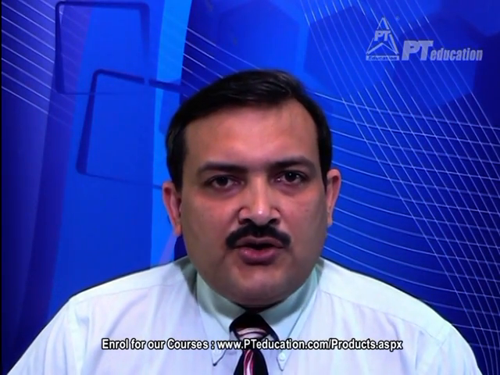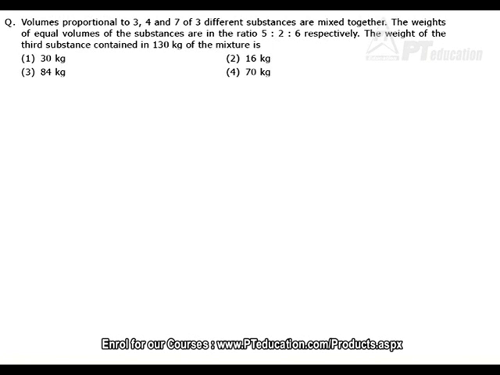Here is the last question for this session. Volumes proportional to 3, 4 and 7 of 3 different substances are mixed together. The weights of equal volumes of the substances are in the ratio 5:2:6. The weight of the third substance contained in 130 kg of the mixture is. Okay, so here is the solution.